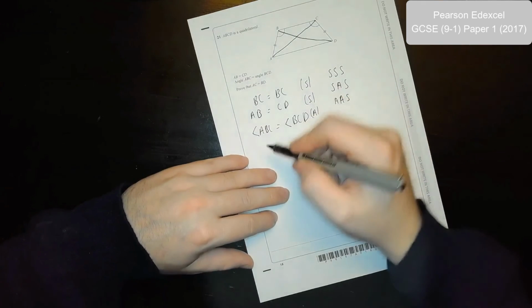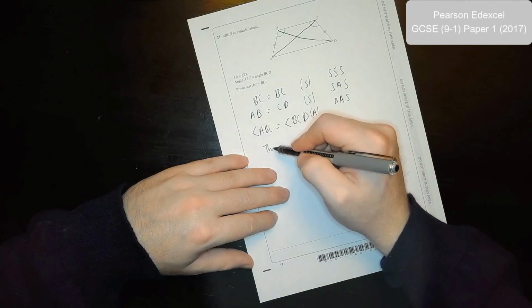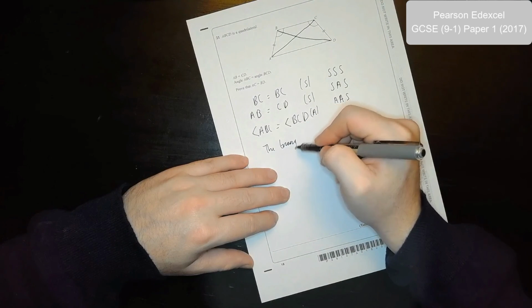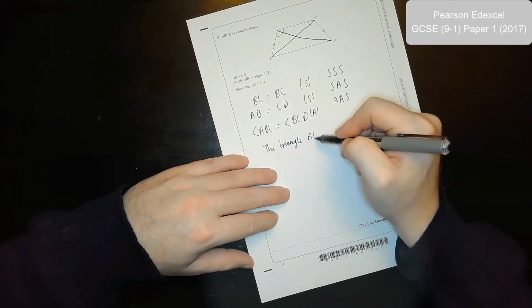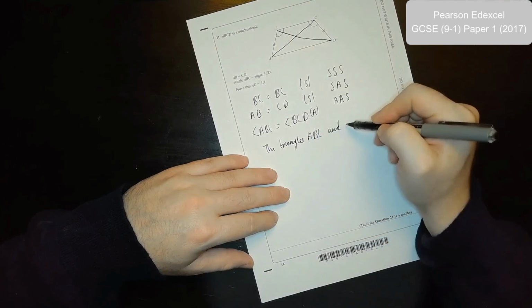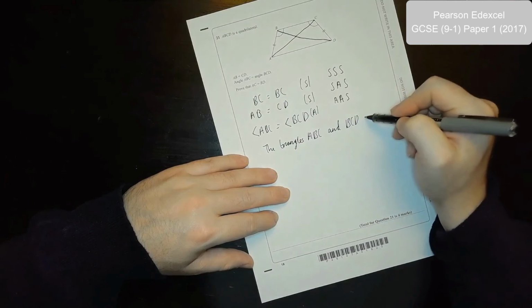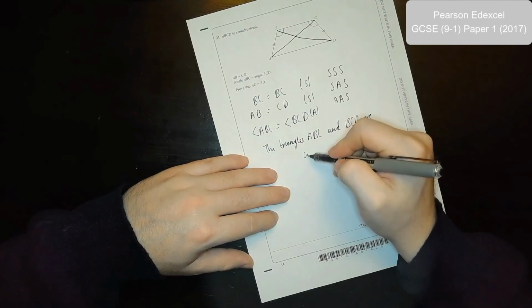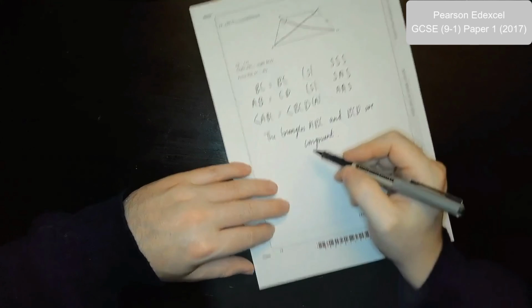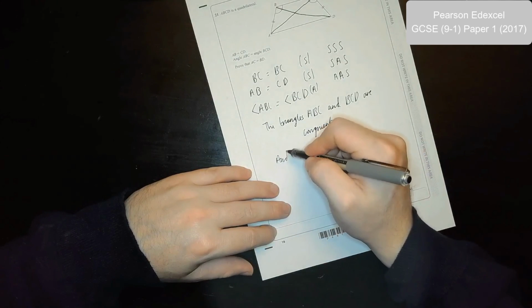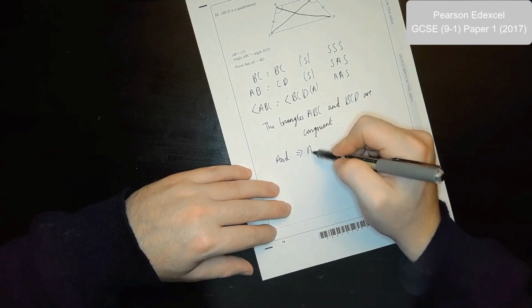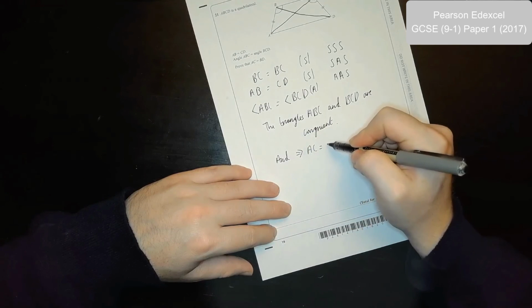So we know that's enough to say that the triangles ABC and BCD are congruent, and therefore AC equals BD.